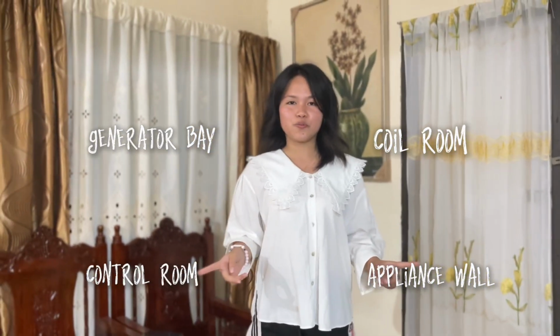We have 4 stations today: the core room, the generator bay, a parts wall, and the control room. Let's move.